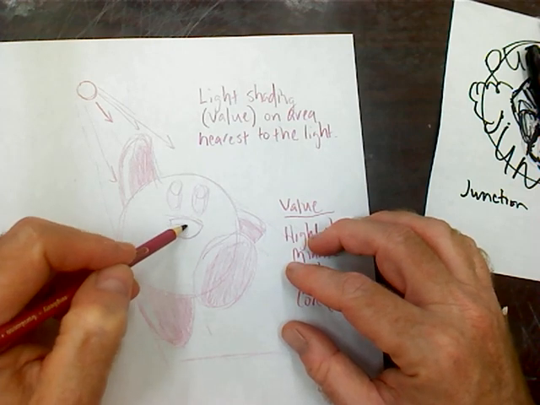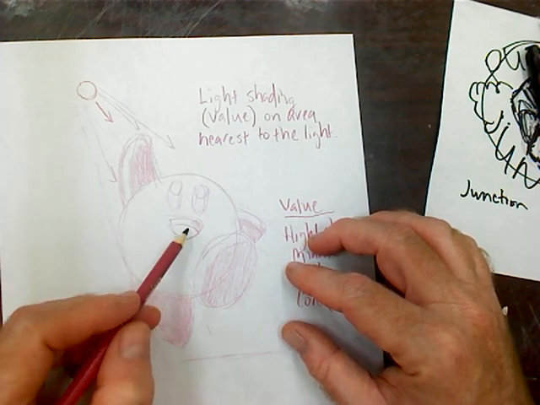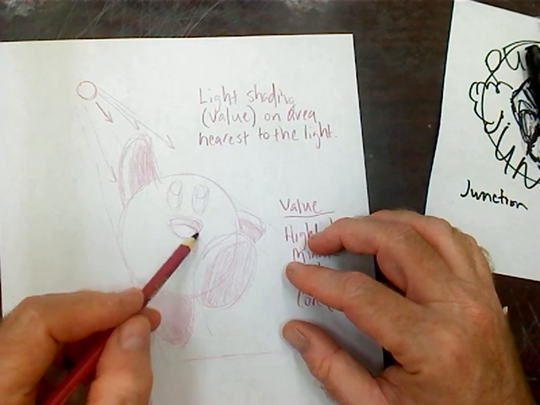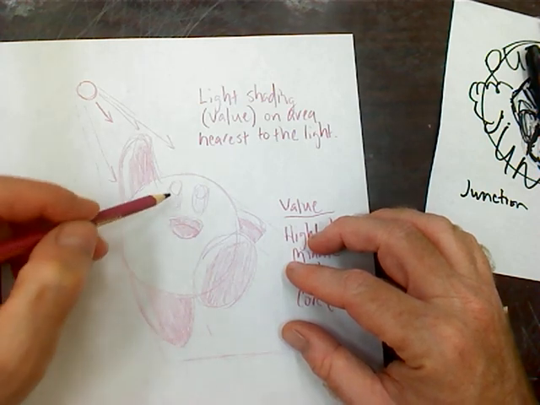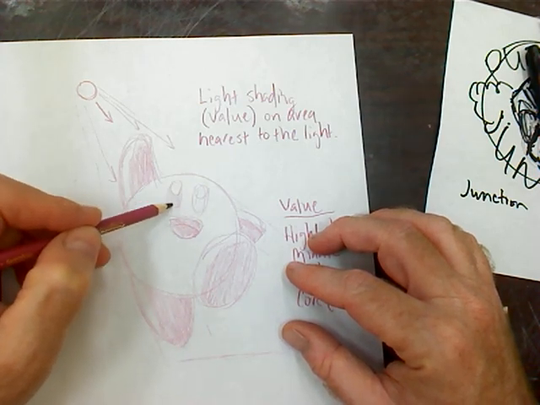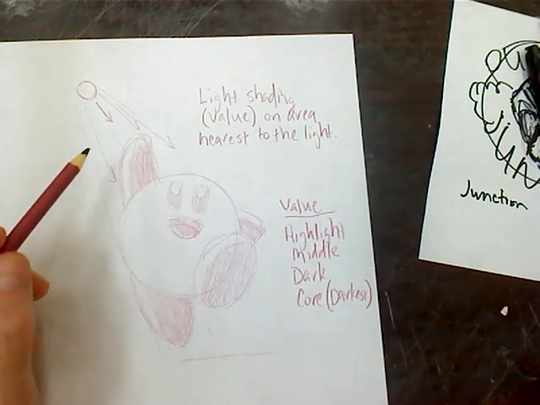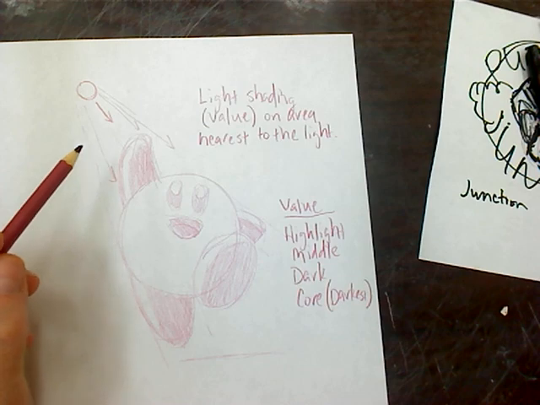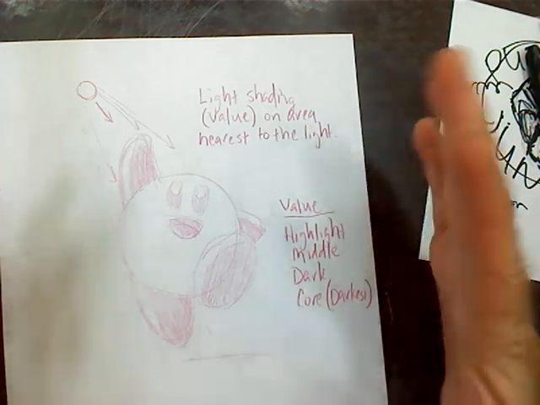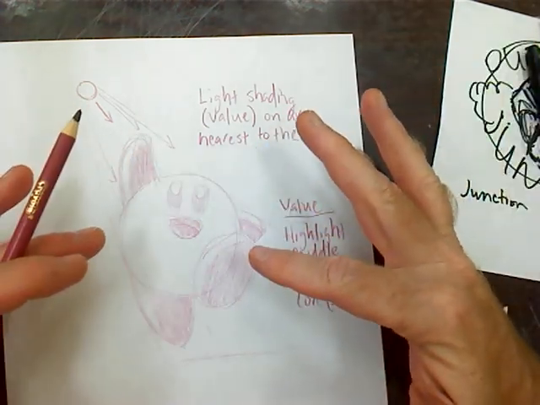Let's go ahead on Kirby here. Let's go ahead and draw him a tongue, like the little shape is his tongue, okay? Put that middle value in there, and then go ahead on his eyes, and put the middle value down the bottom. His pupils are white in this drawing, okay? So now, we've got the shading on all the individual parts.